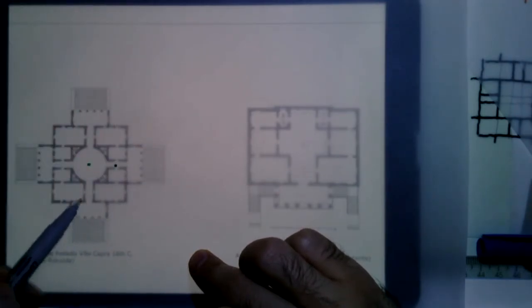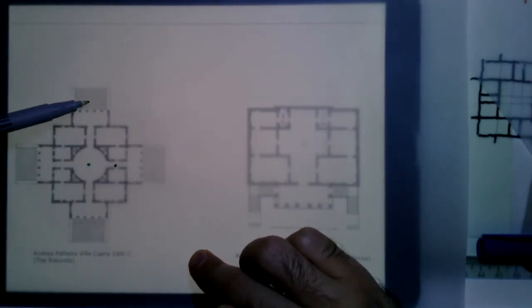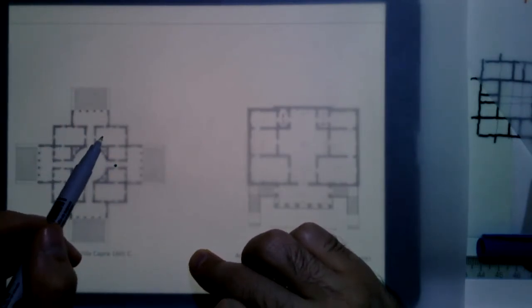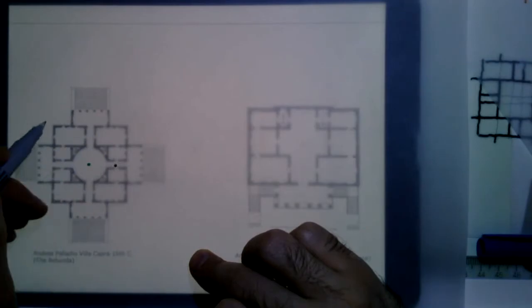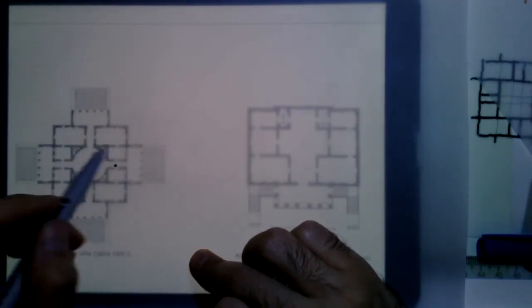As you get introduced to the building, obviously these two axes are quite strong in terms of the movement, but one can argue that these rectangular forms create a stronger axis towards this direction.